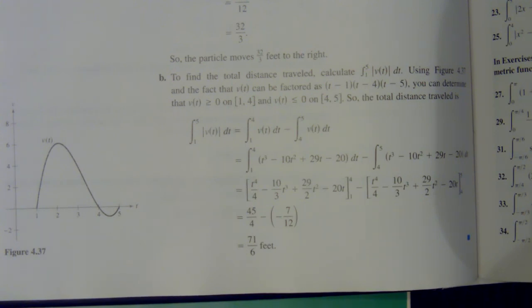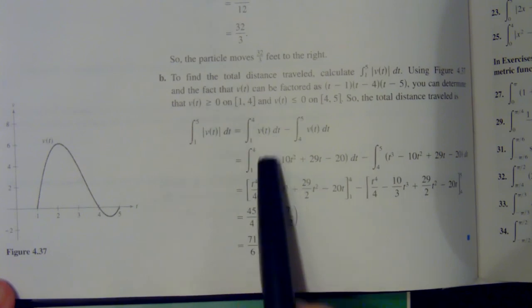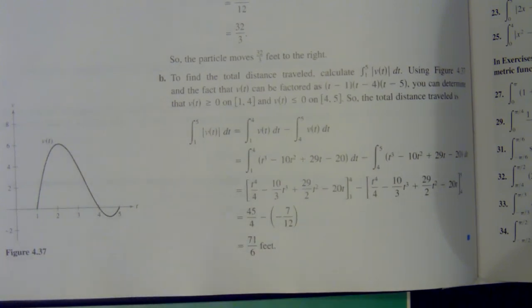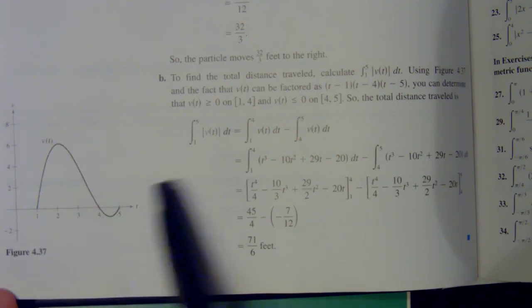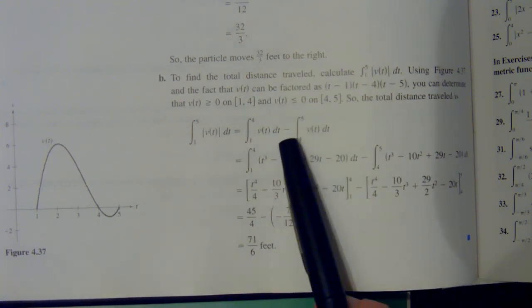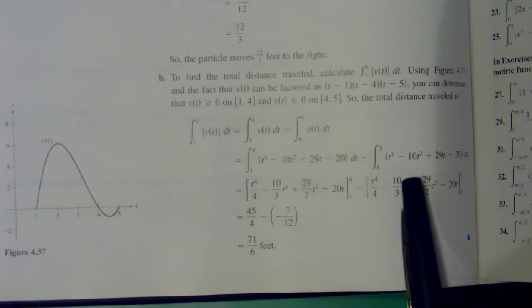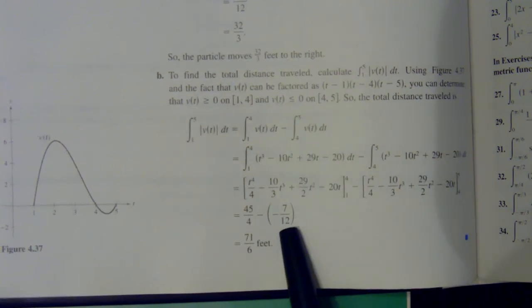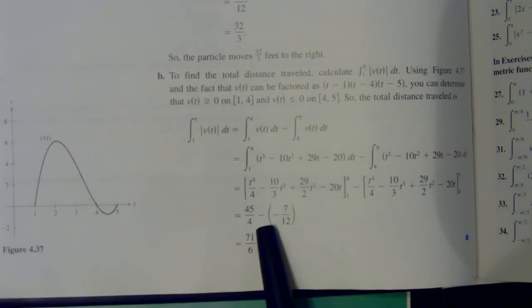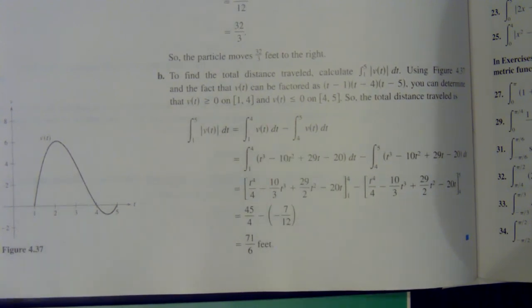So when you have the absolute value of velocity, the total distance traveled problem, graph the function, whatever is above the x-axis, do a normal integral, get a number for that. Whatever is below the x-axis, you could either integrate it, get your negative number, and then make it positive, or you could just stick the negative in front of it right away because you're going to expect a negative answer for that. So notice when I integrated between 4 and 5, we did get the negative answer because it was below the x-axis. And the fact that I put the minus right in front of there made that a positive, and I added that up right there.